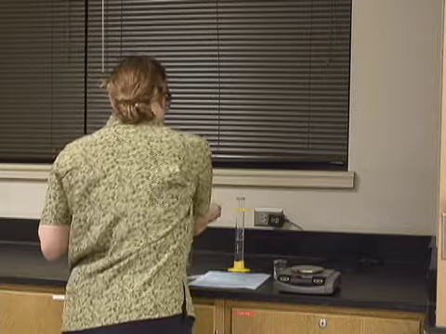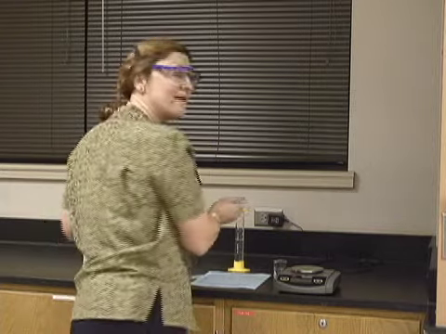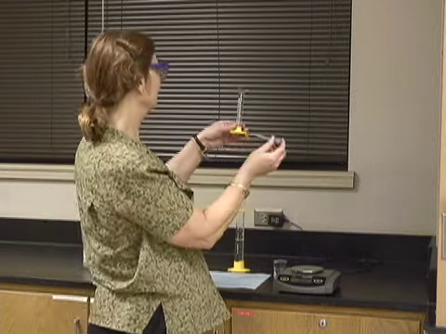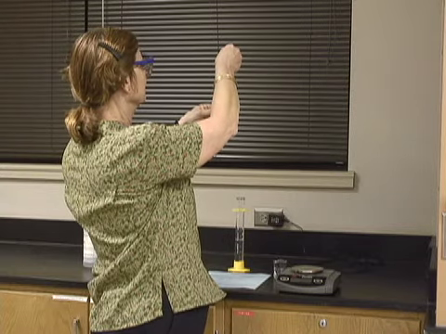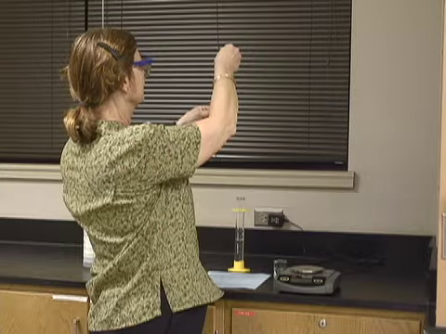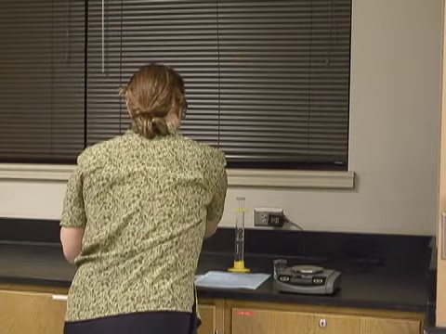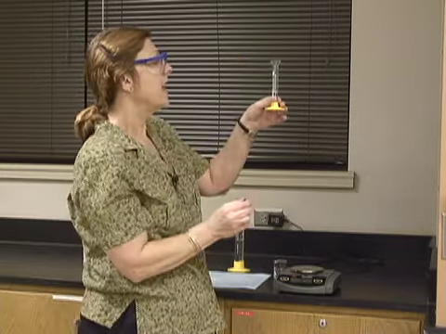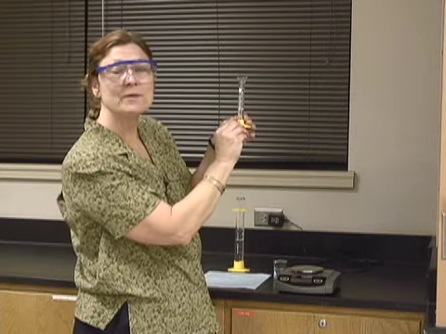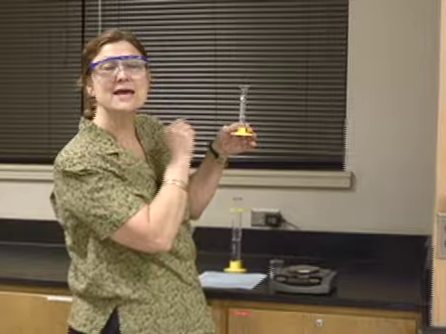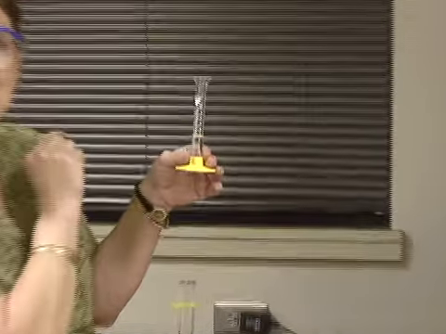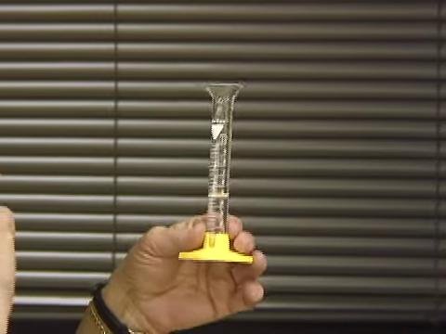So I will have to place it into my waste beaker, and I have a waste beaker here prepared. I need to remove a little bit more. And now the line on my graduated cylinder, the bottom of the meniscus, is on the 5. So I have exactly 5 milliliters of my unknown liquid.